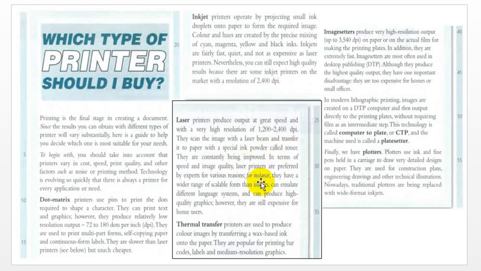They are constantly being improved in terms of speed and image quality. Laser printers are preferred by experts for various reasons.